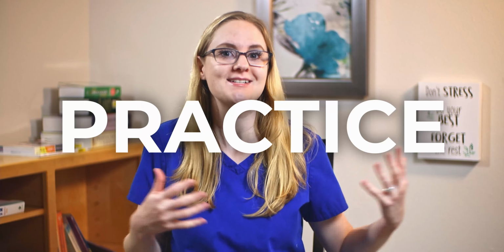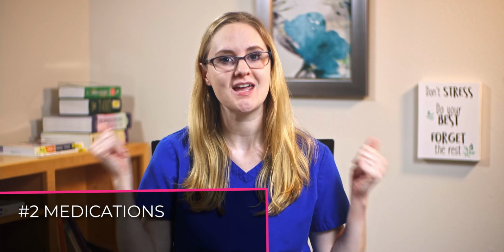Now, the second thing that will be on every single exam is, of course, medications. You'll pretty much be tested all the time on how well you understand pharm. On most of your exams, if not every exam, you'll get a question about a particular medication, what it does, how to give it, or how to educate your patient on it. But if you're not familiar with that medication, then you're kind of out of luck, right? So here's my number 1 tip for you.